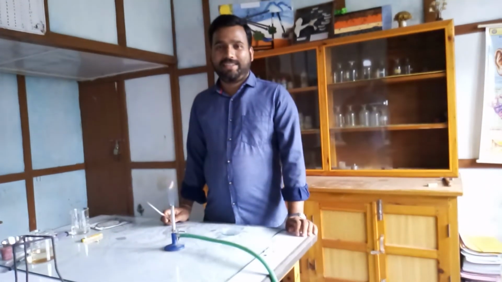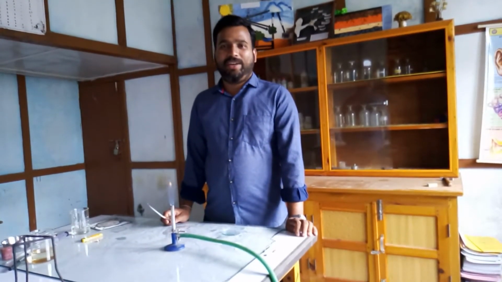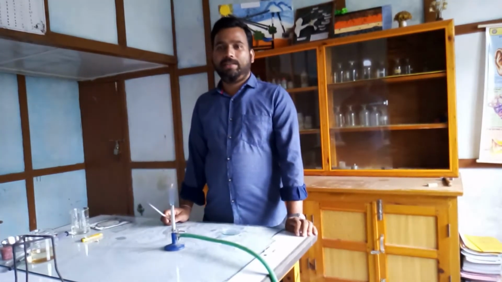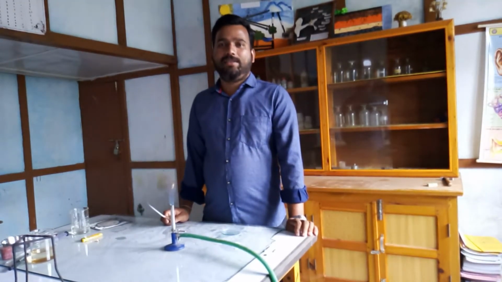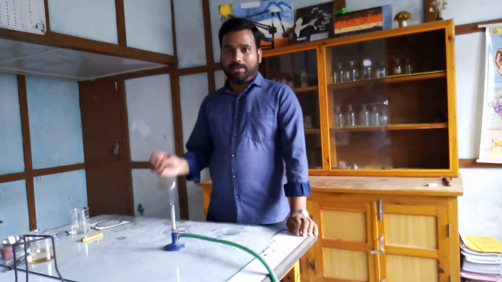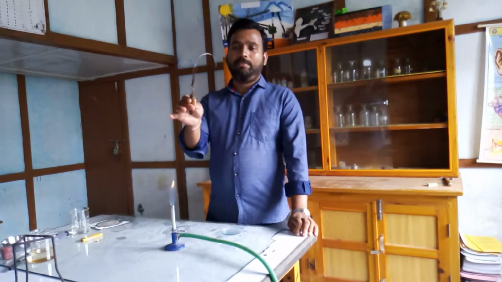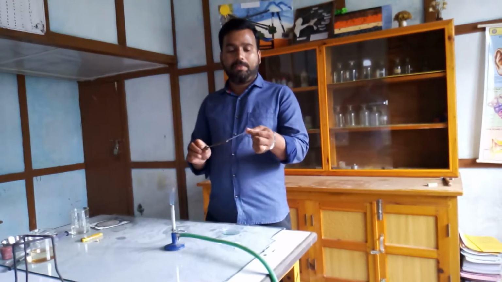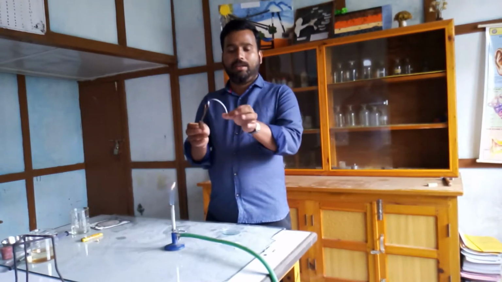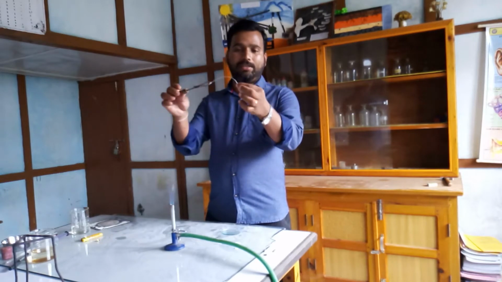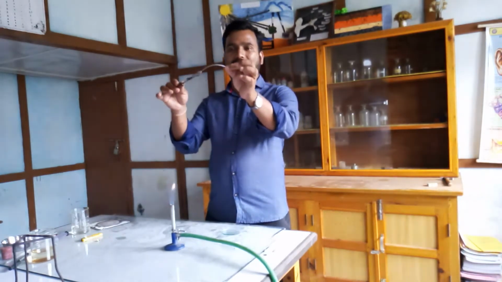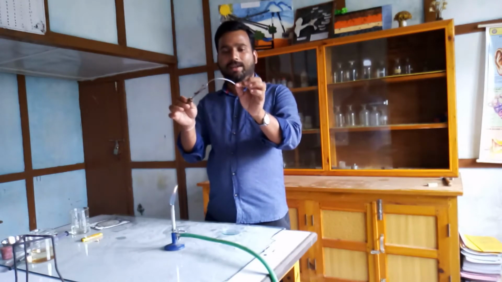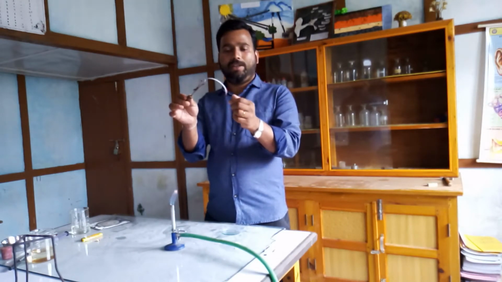Hello dear students, in today's video we are going to discuss the first activity described in chapter 1, chemical reactions and equations. Here in my hand I have a piece of magnesium ribbon. Magnesium, as you know, is a metal. As you observe here, a whitish layer of magnesium oxide has formed over this piece of magnesium.